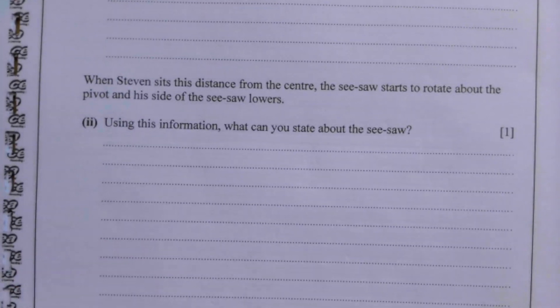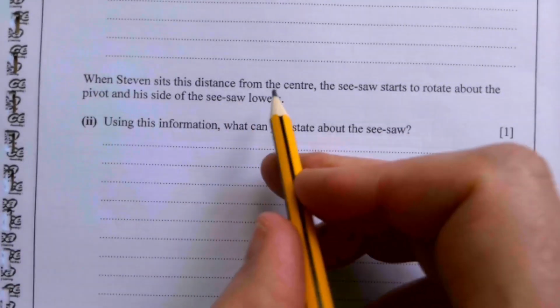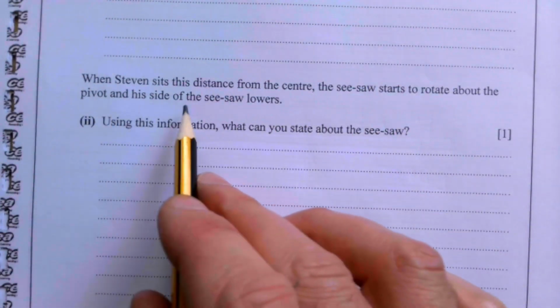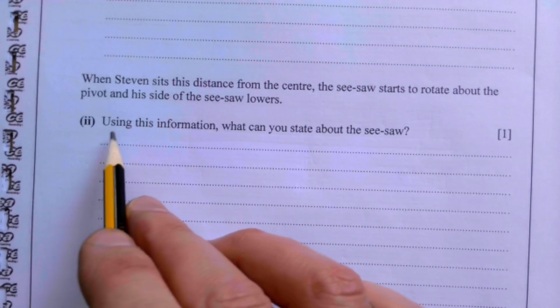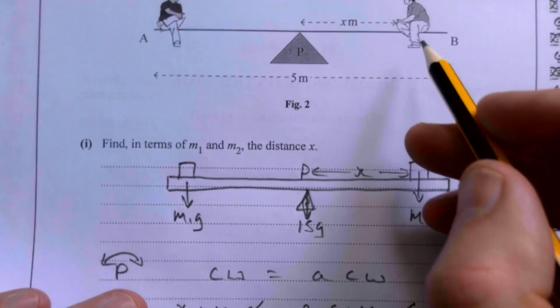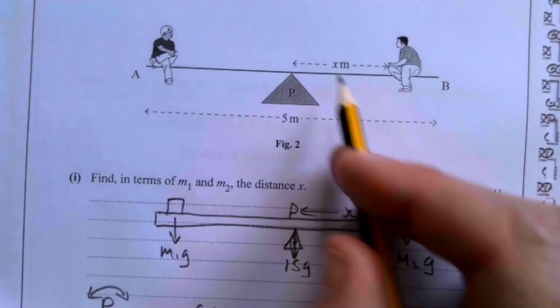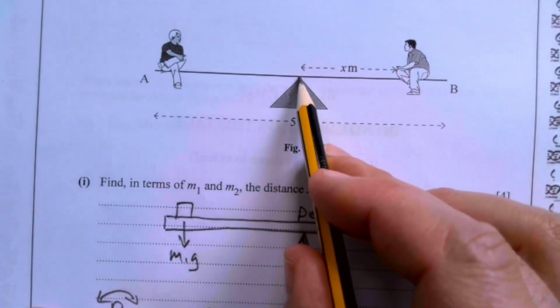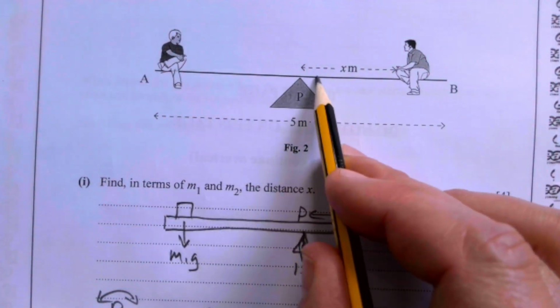Part 2: when Stephen sits this distance from the centre, the seesaw starts to rotate about the pivot and his side of the seesaw lowers. Using this information, what would he state about the seesaw? Either he's heavier than he thought he was, but if he's this weight, then the centre of gravity of the seesaw mustn't be acting at the centre, it must be acting very slightly off, so the seesaw is not actually uniform.